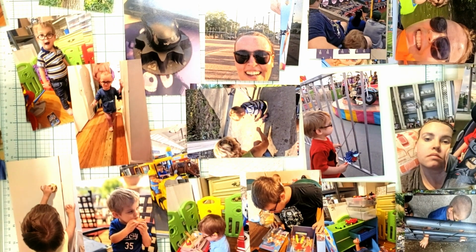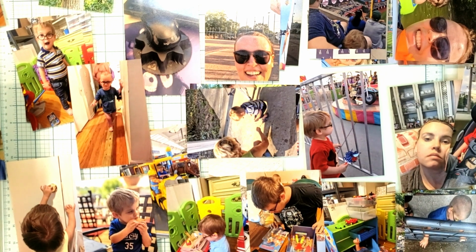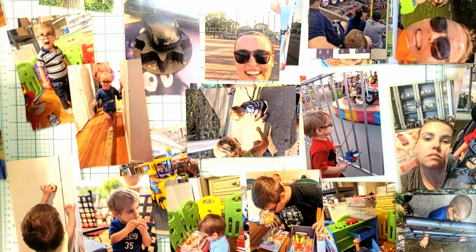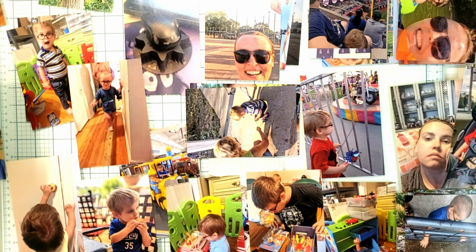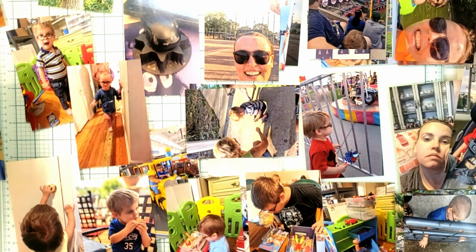But I thought it'd be fun to kind of talk about what I'm doing, why I'm doing it, and how I store my photos. You can see a lot of these are my son. There are some that are just me or my family, but a lot of them are my son. So you know there's going to be a lot of boy layouts coming up. So take a look in the future for those boy layouts.